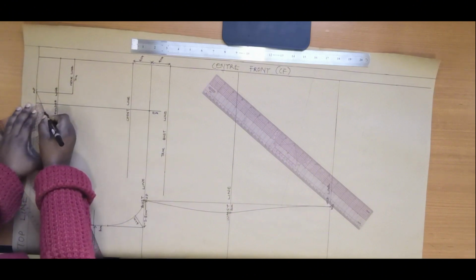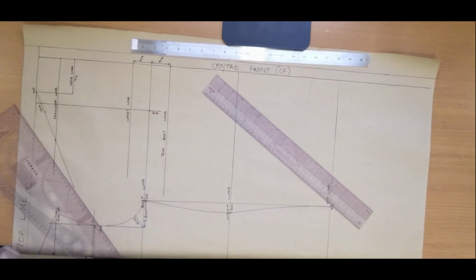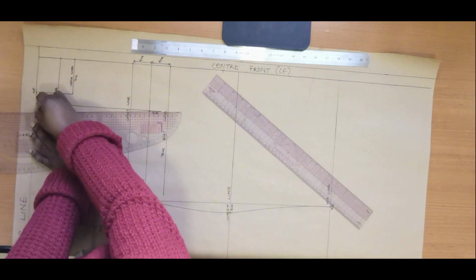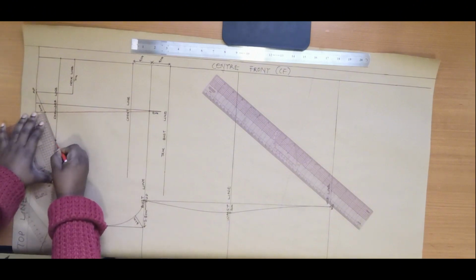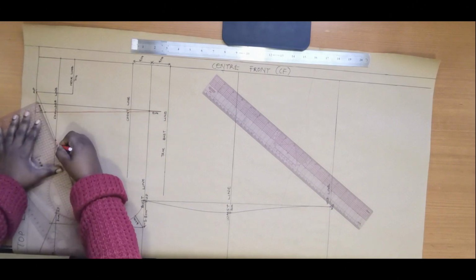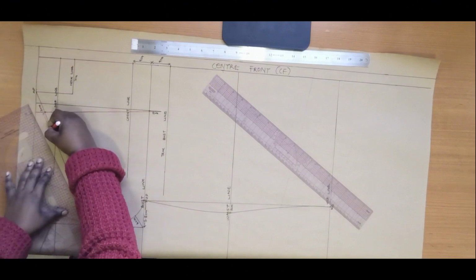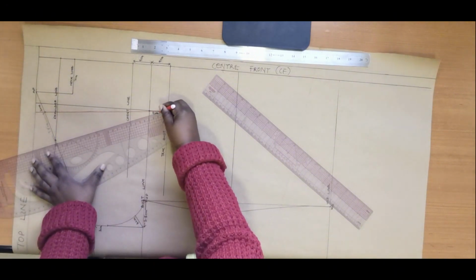From here, measure 2 centimeters inwards. From this last point, rule a line down to the point 2 centimeters below the bust line. This will be the inner line of the dart. Then mark the dart size, which is 7.5 centimeters for bust 92 cm. Rule a line which will now be the outer line of the dart.